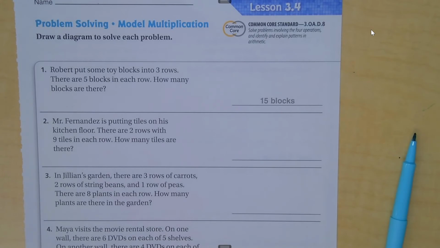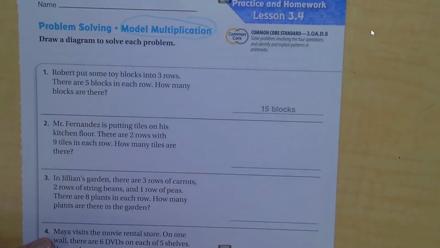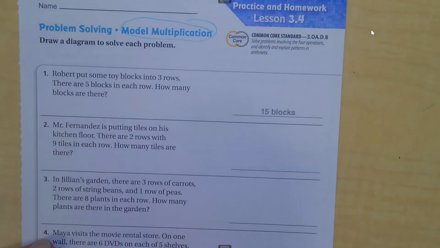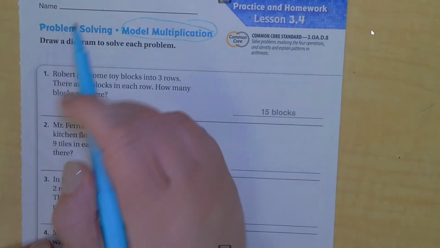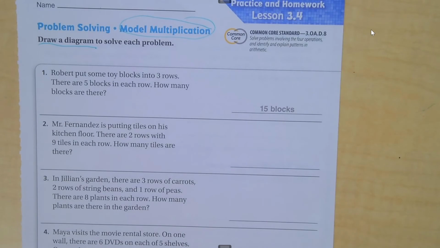diagrams that we have learned. All right, you don't have to use the bar model because that's the one we used in this lesson. You can draw equal groups, you could draw a number line, or you can draw the bar model. All right, I want you to pay attention to these directions because it says to model multiplication. You're modeling it. You're representing it with a picture. That's why it says draw a diagram to solve each problem.